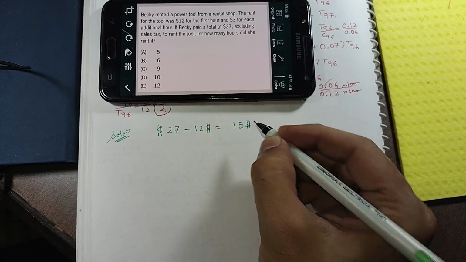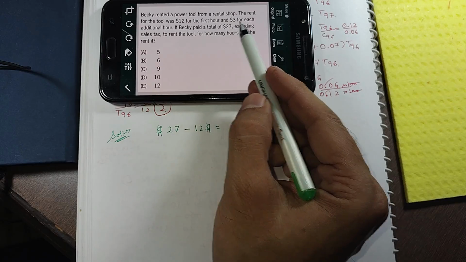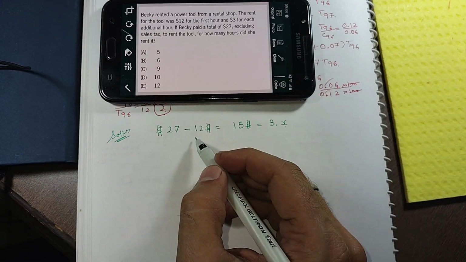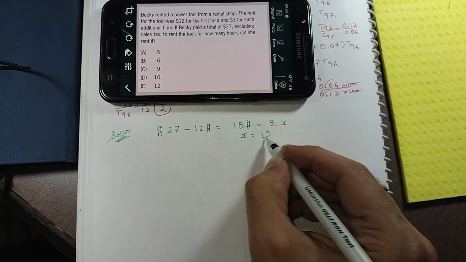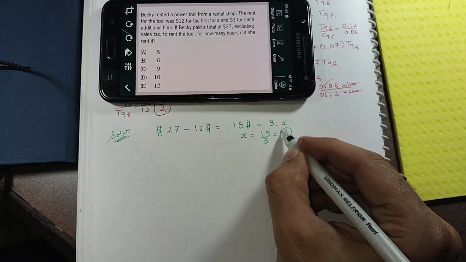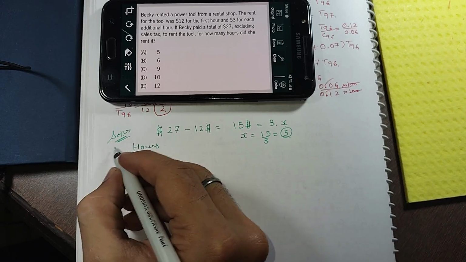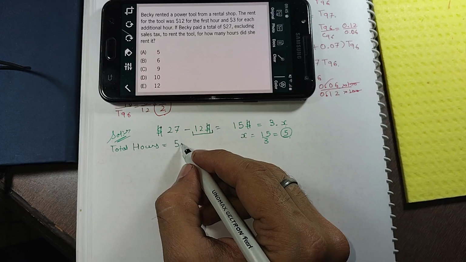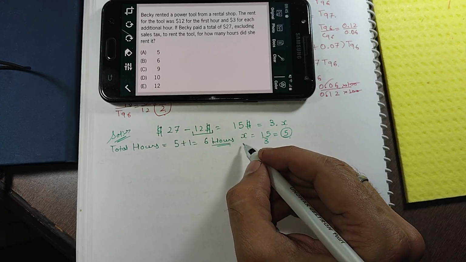Now $15 is 3 multiplied by the number of hours, because it charges 3 for each additional hour. But remember, you have to add 1 to this x when you are solving for the answer. So x will be equal to 15 divided by 3, which is equal to 5. So 5 hours after the first hour. So the total number of hours will be 5 plus 1, the 1 being the first hour, so 6 hours. So it's a relatively easier question. The right option for this will be option B.